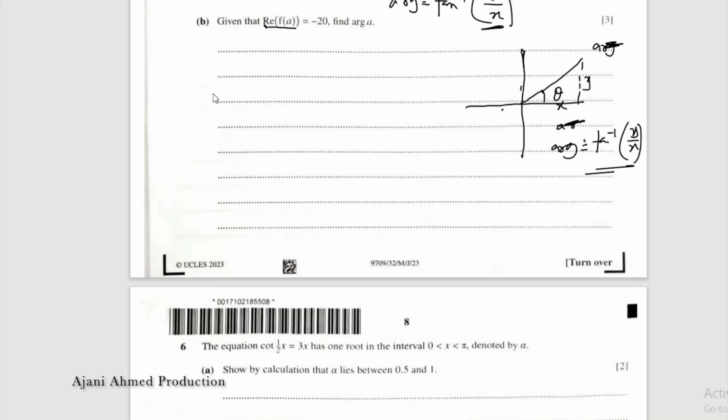But if it falls here, this is your y over x. If it falls in this quadrant, your argument will be arctan y over x to get alpha, right?